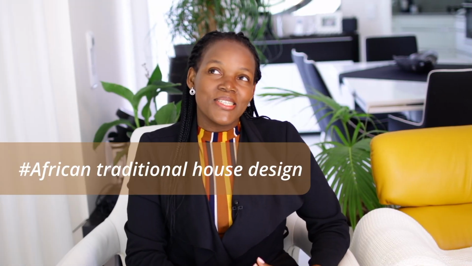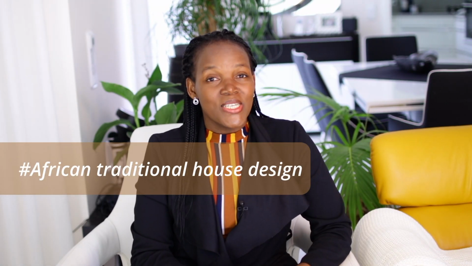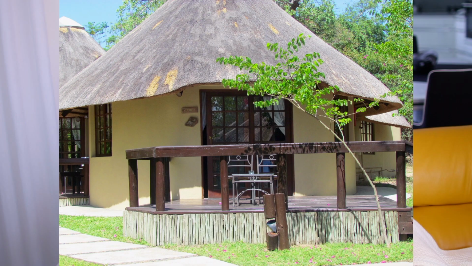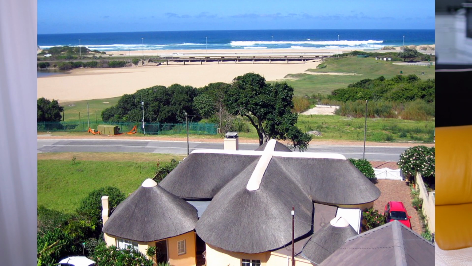And the next one, which is quite my favorite, is the African traditional home design. When you look at traditional or vernacular architecture in Africa, it's different depending on which place you are in, but there is something that connects African design. African traditional home design is circular in form, and sometimes thatched with grass, obviously.